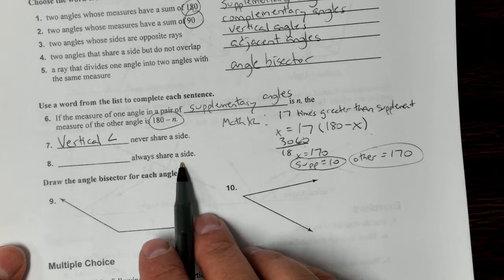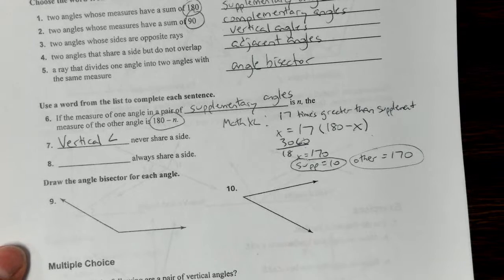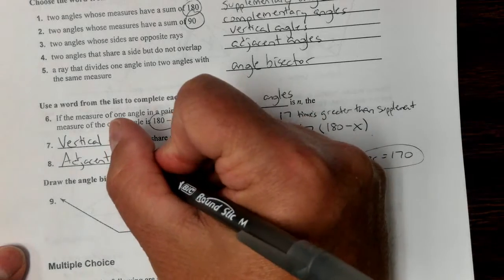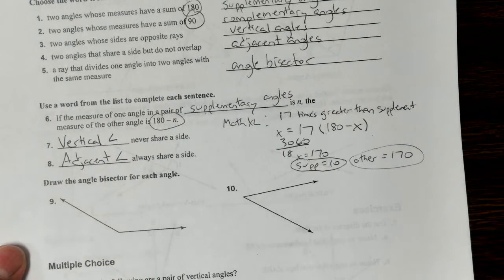Any ideas? Yeah, bisector does, but what they're looking for is adjacent. I see where you're going though. But yeah, they want adjacent angles. Adjacent angles.